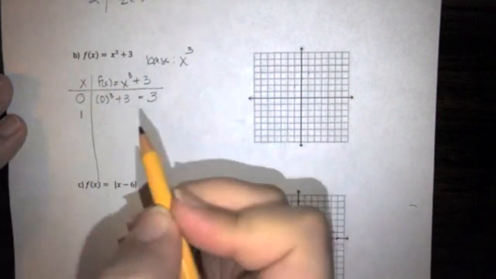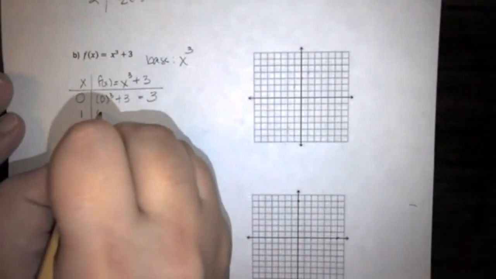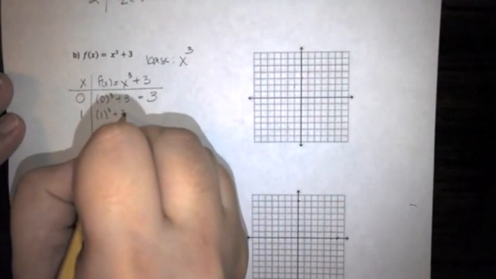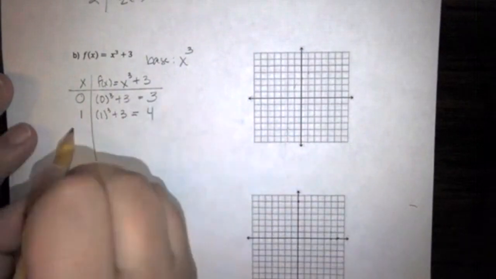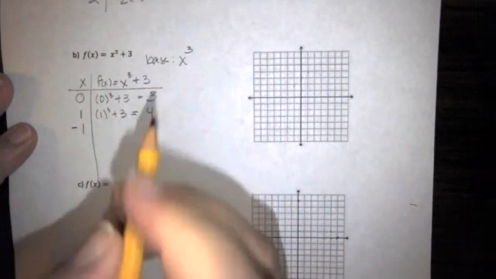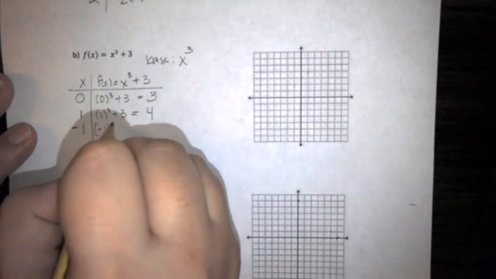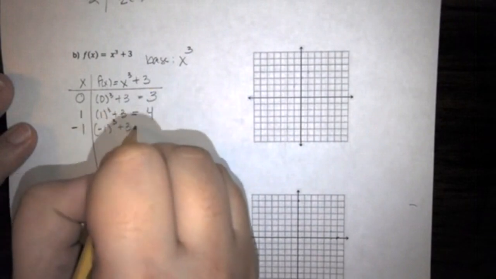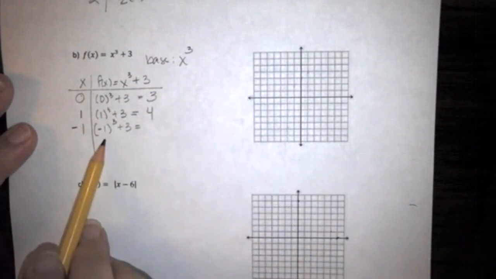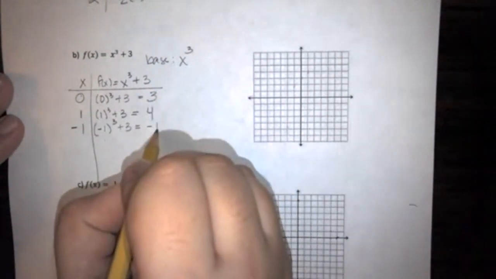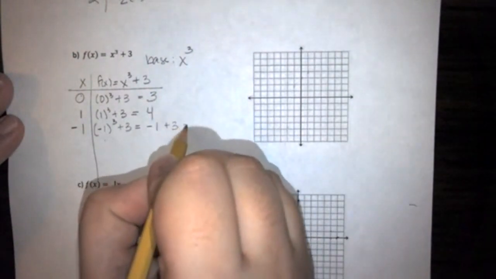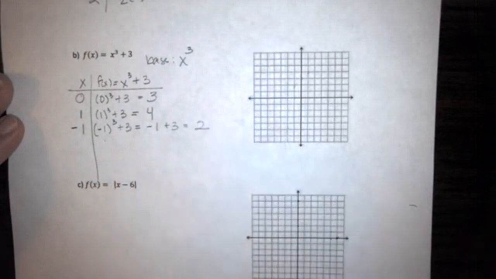So I'm going to pick a 1. When you do that, you get 1 cubed plus 3 is going to give you 4 as a result. And now I want to look at negative 1. So my negative 1 cubed plus 3. Well, when you cube your negative 1, it stays negative. So this is negative 1 plus 3, which gives you 2 as a result.